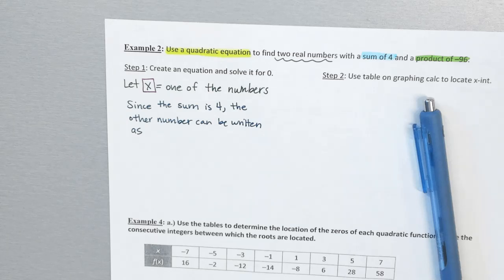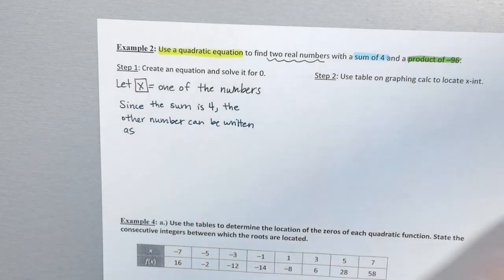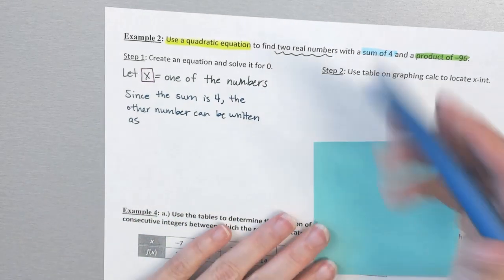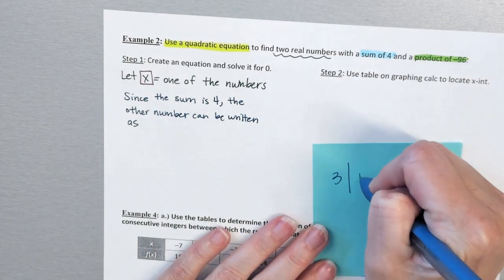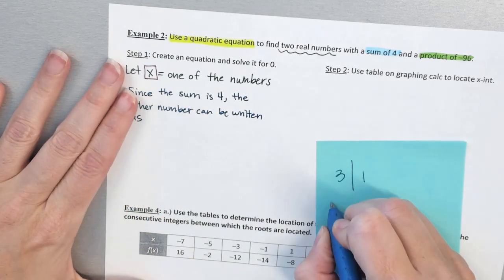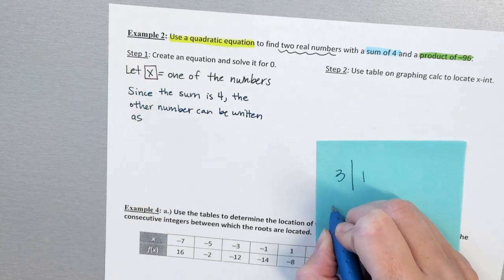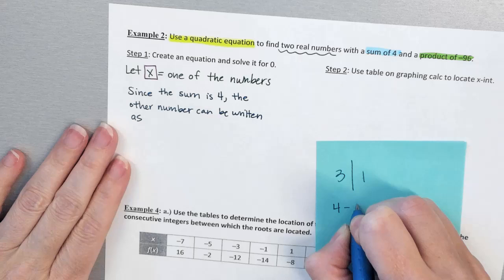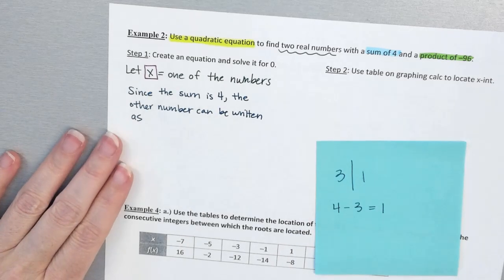Okay, so let's say I told you that one of the numbers is 3. You would know the other number is what? 1. How did you get that? If I told you one number was 3, how would you know the other one was 1? Subtract what? That would give you negative 1. Or 3 from 4, yeah. So if you did 4 minus 3, that would give you this, right?